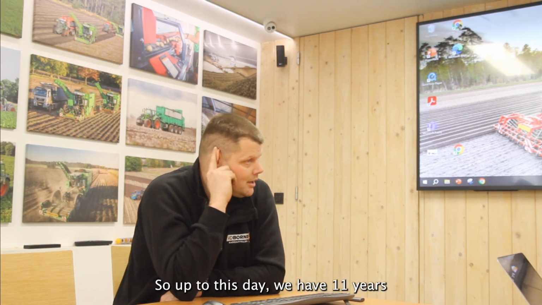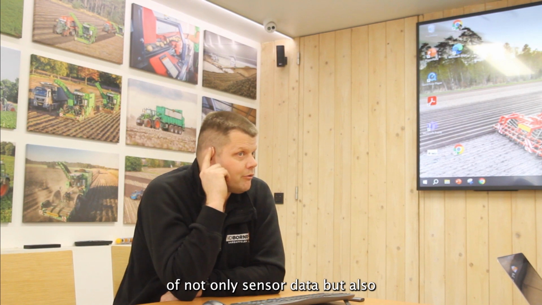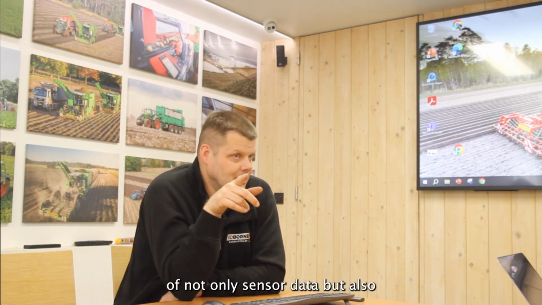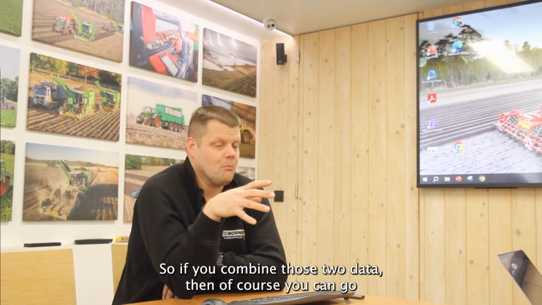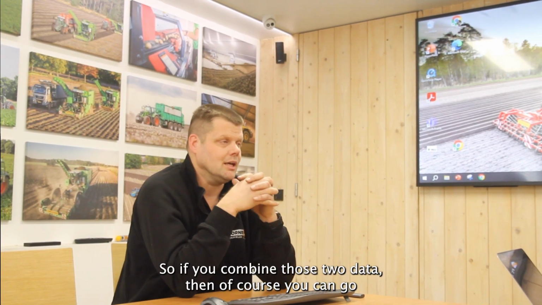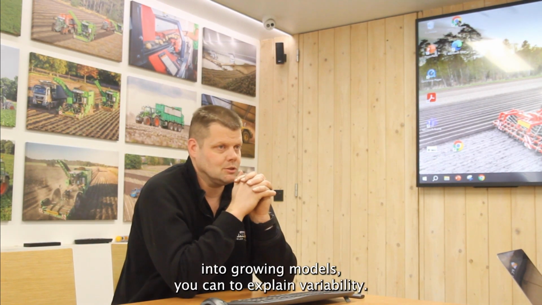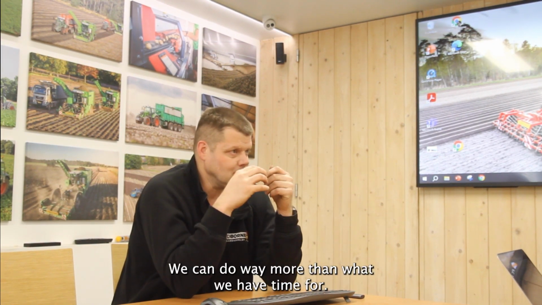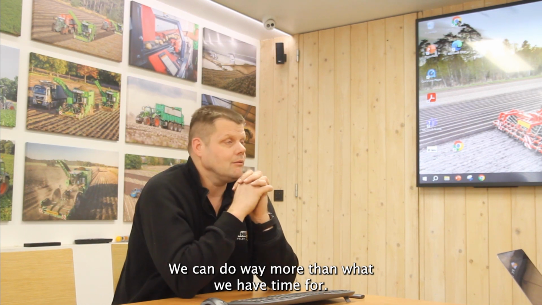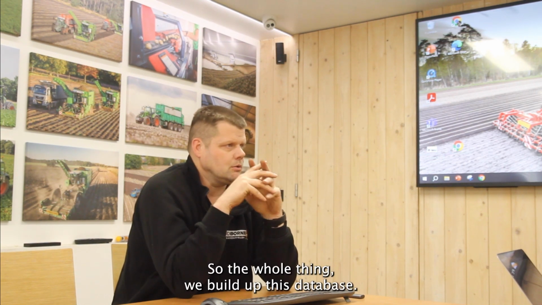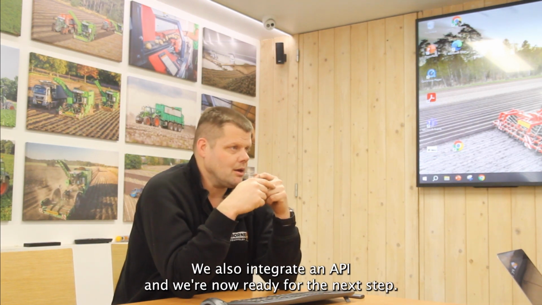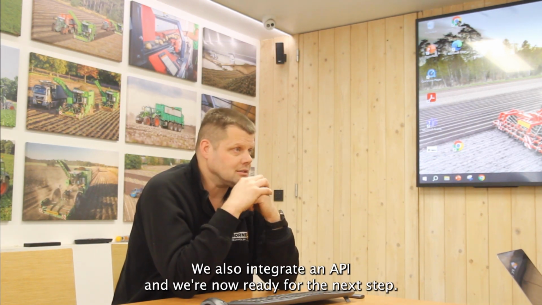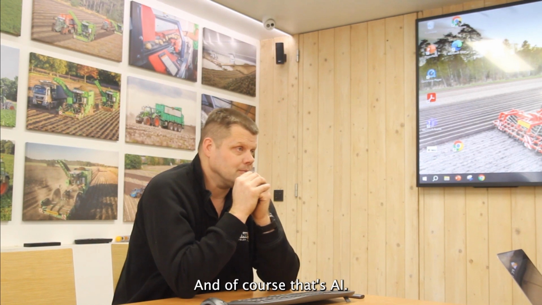So up to this day we have 11 years of not only sensor data, but also physiological data, so the real plant measurement data. If you combine those two, then of course you can go into growing models, you can explain variabilities, you can do way more than what we have time for. So the whole thing, we built up this database, we also integrated an API, and we're now ready for the next step, and of course that's AI.